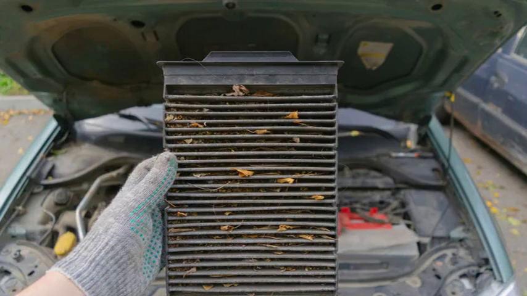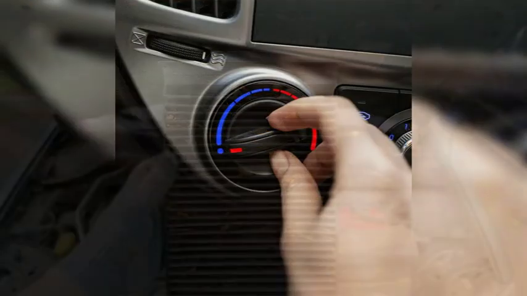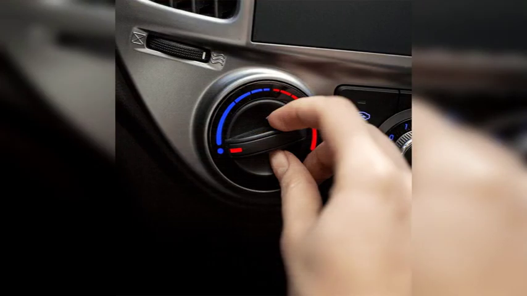Air conditioning compressor clutch and clutch relay problems. The air conditioning compressor is responsible for compressing the refrigerant. The compressor clutch is a device that engages and disengages the compressor. If the compressor clutch or clutch relay is not working properly, the compressor will not be able to compress the refrigerant and the air conditioning will not work.